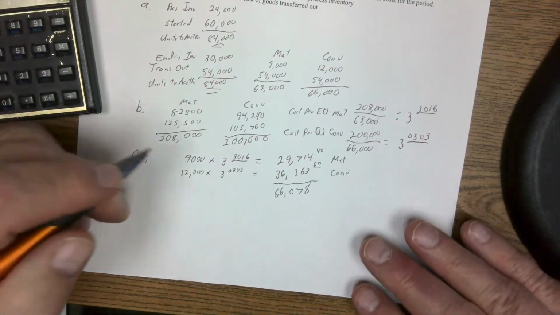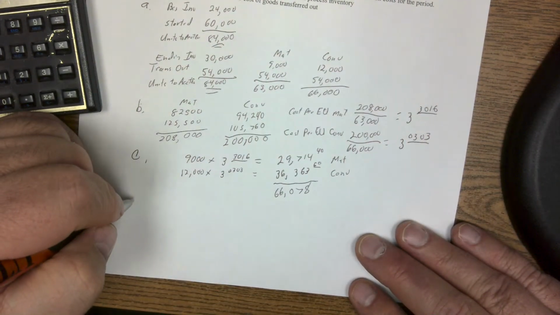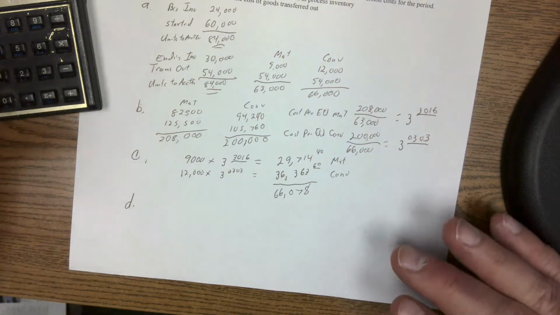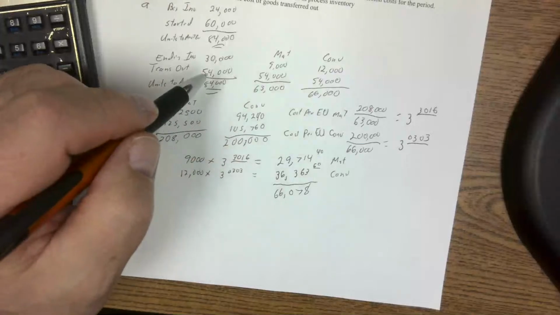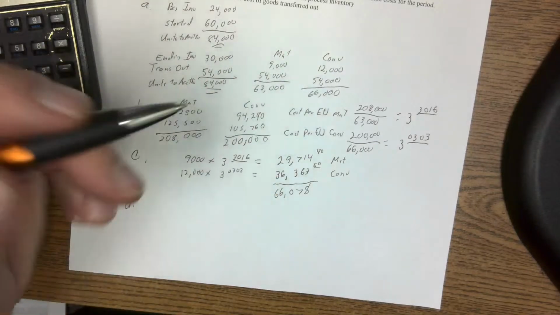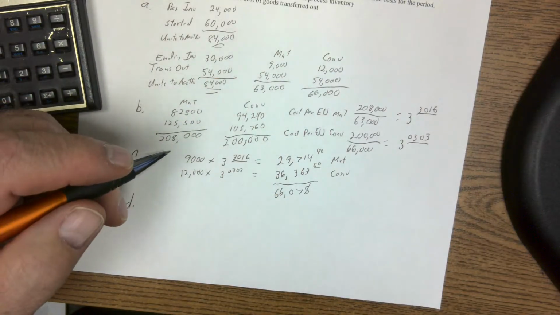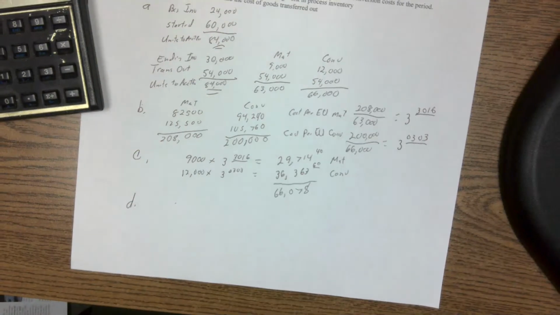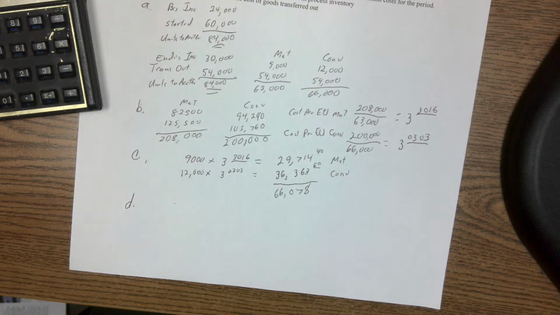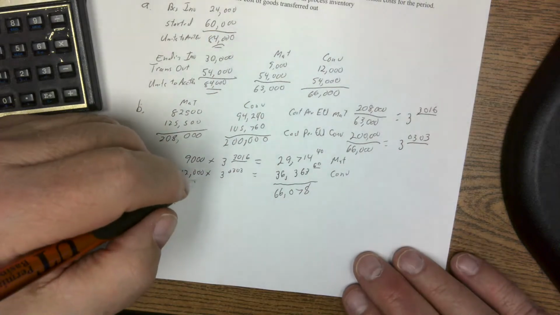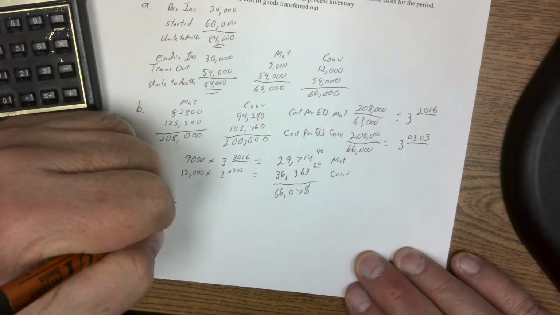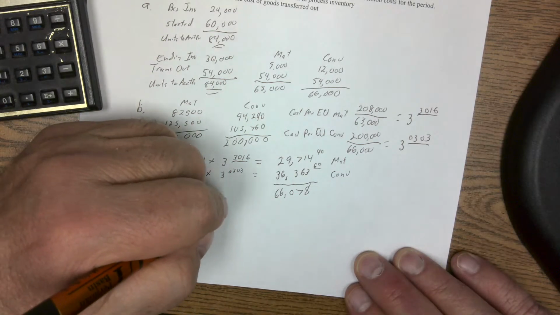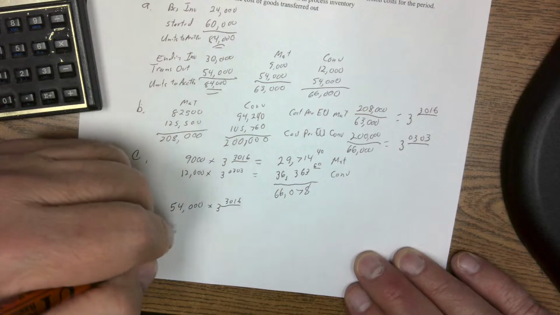For that. And then finally, D, calculate the cost of goods transferred out. You can join these together because the equivalent units are the same. It's going to be 54,000. You can join them together. You can do them separately. I do them separately just in case they are transferred to another division and you need to keep materials and stuff separate. But there's nothing in this problem that would indicate you have to do that.